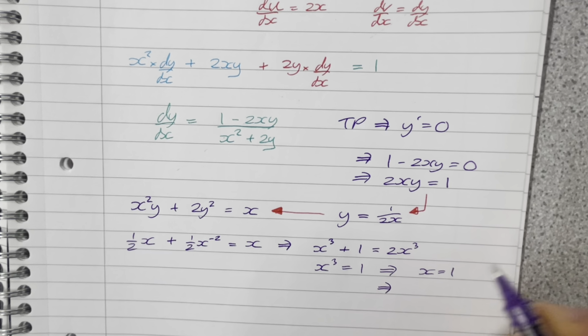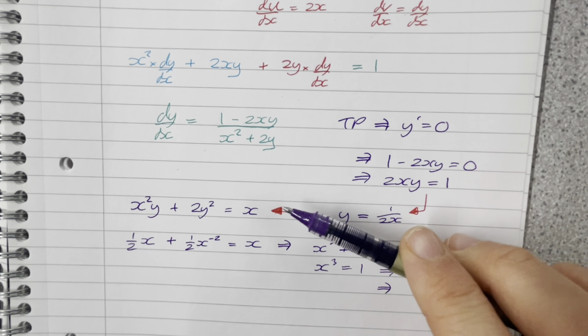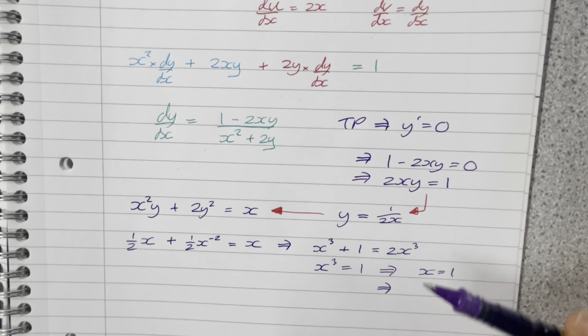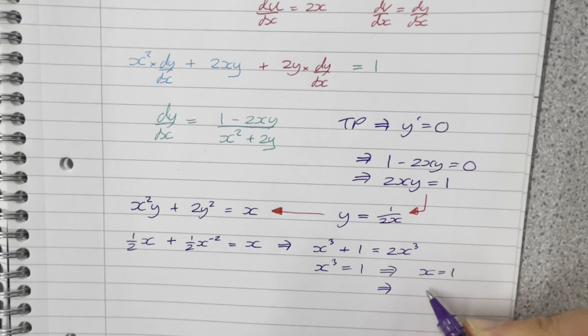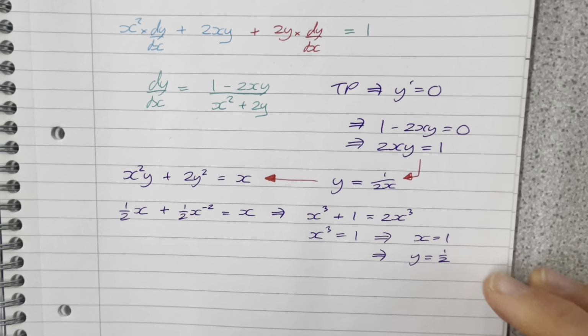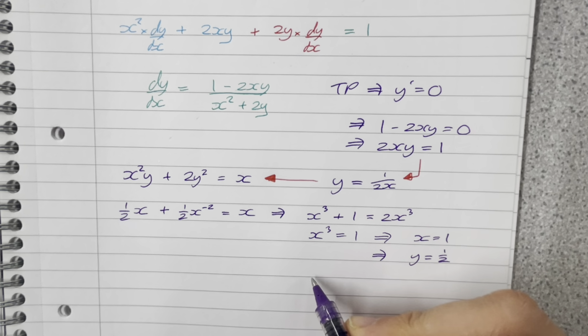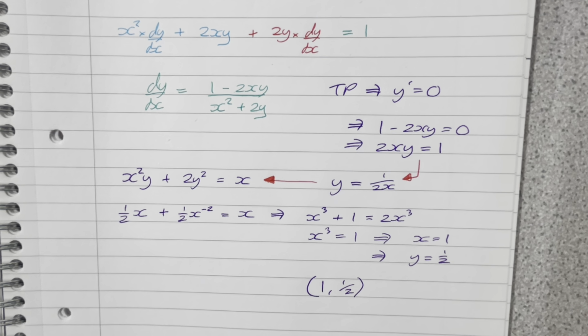And then I can plug that back into either this one or this one to find a number for y, which is going to be y is half. So the coordinates then of the turning point are 1, half. And we can see that on the graph.